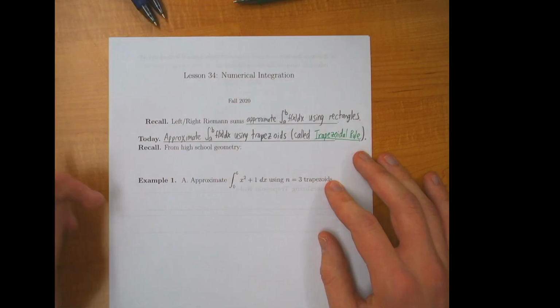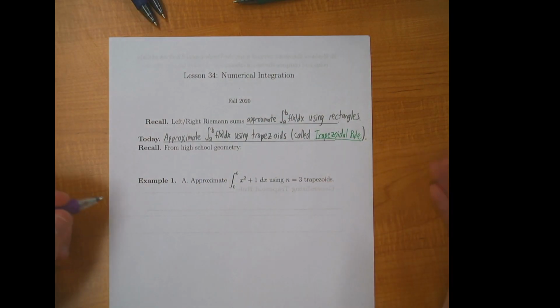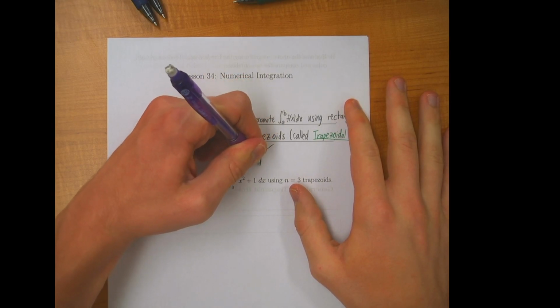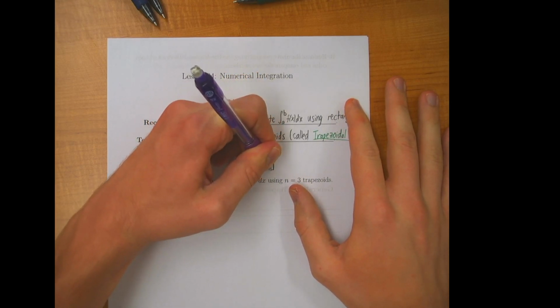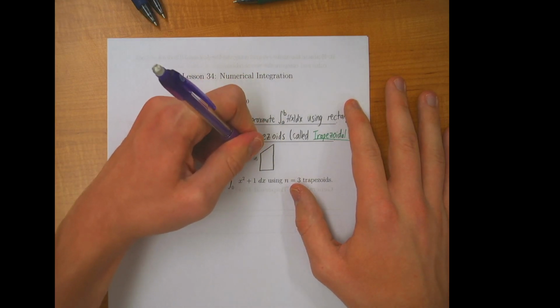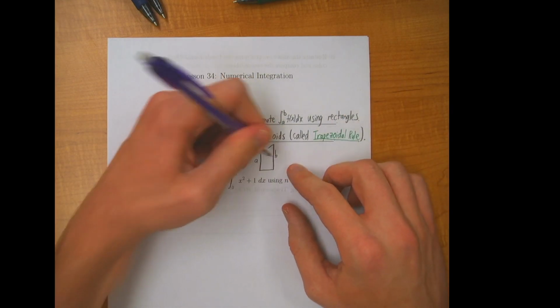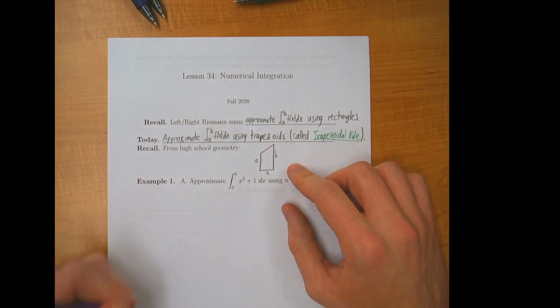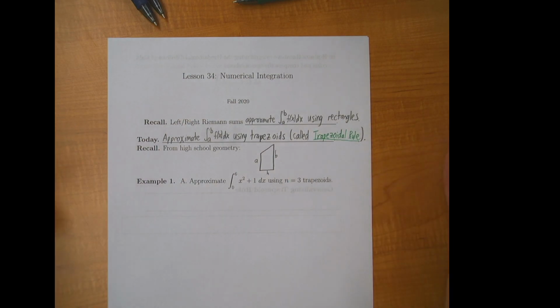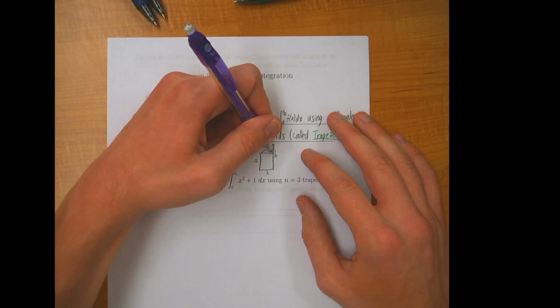Before we get into that, let's recall the formula for trapezoid areas from high school geometry. If we denote this side length by A, this side by B, and this side by H, then from lesson 30 you could break this up into a rectangle and a triangle.